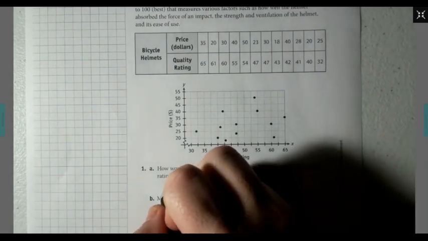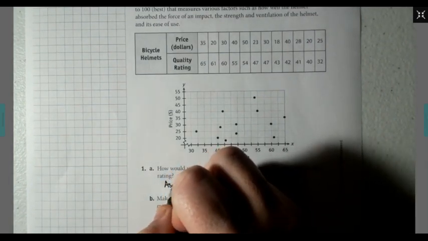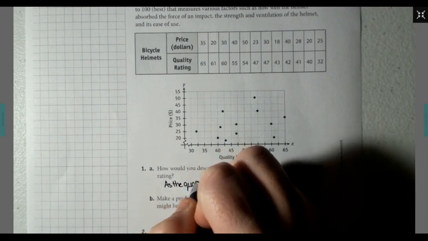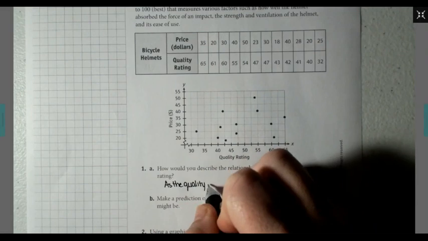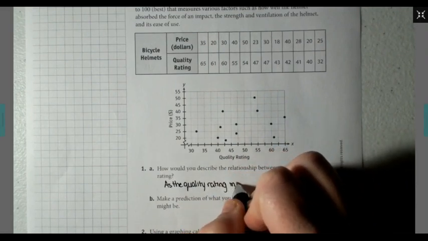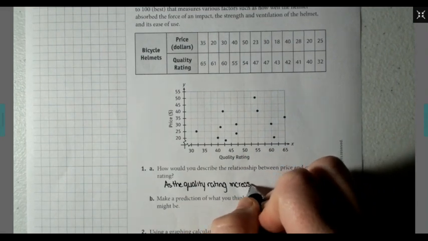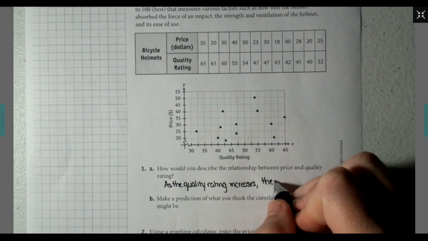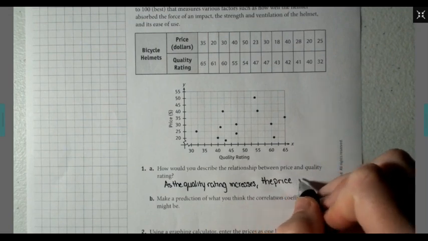So that's what we're going to put here: as the quality rating increases, the price of the helmet increases.